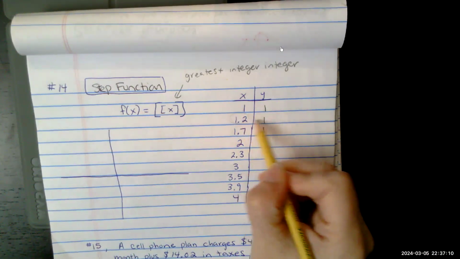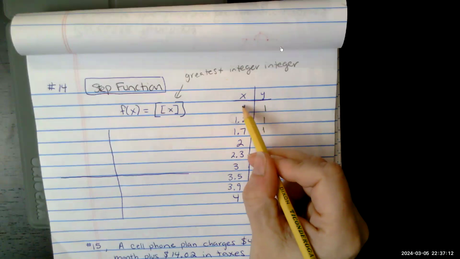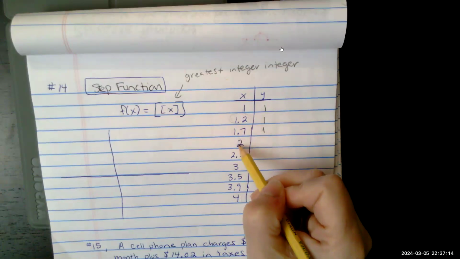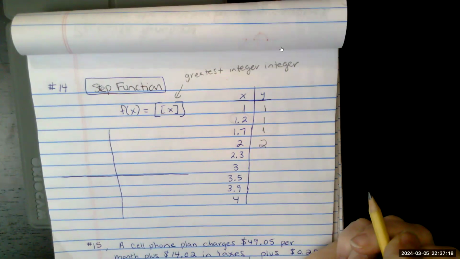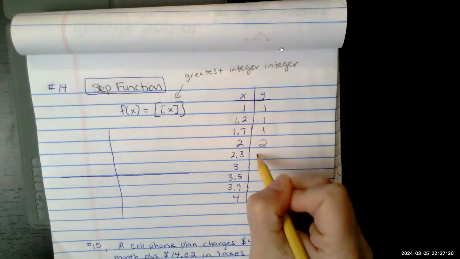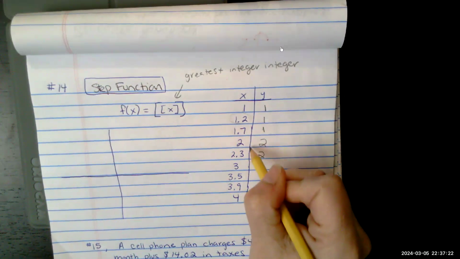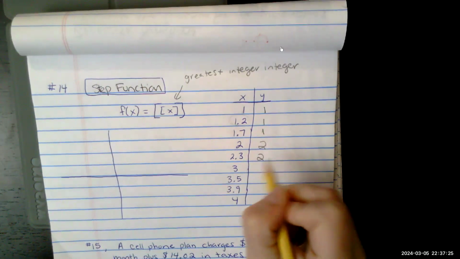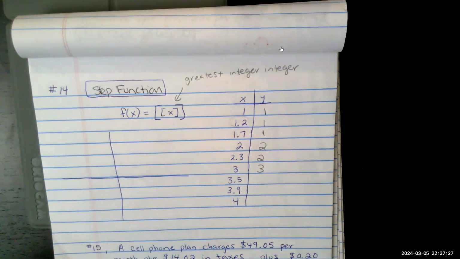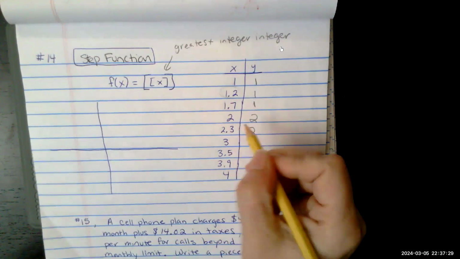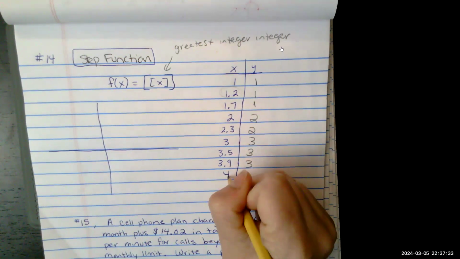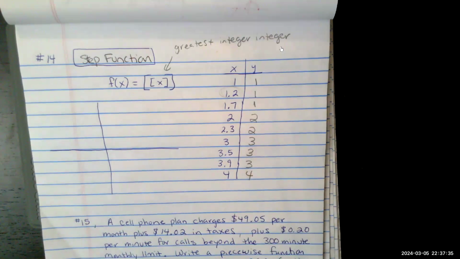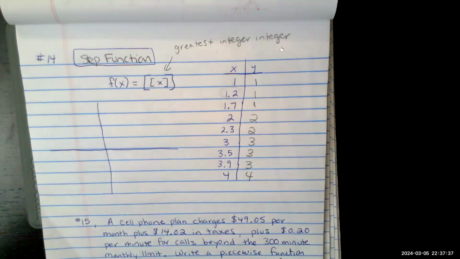So my answer is going to always be 1 with anything starting at 1 and going up until 2, because at 2, it will jump to 2. Then anything between 2 and 3, we're going to round down to 2. But then again, when you get to that next integer, it will jump. 3.5 would go down to 3, 3.9 as well, and 4 would jump. So what is that going to look like?